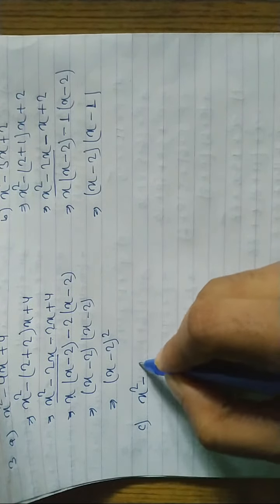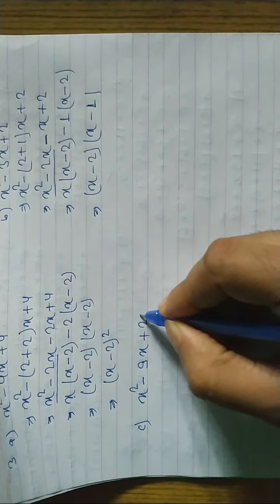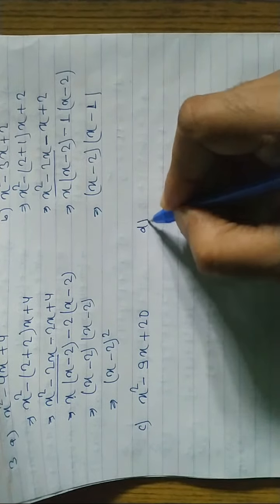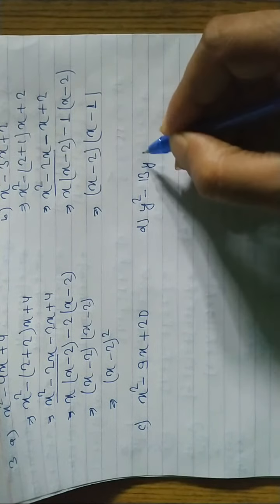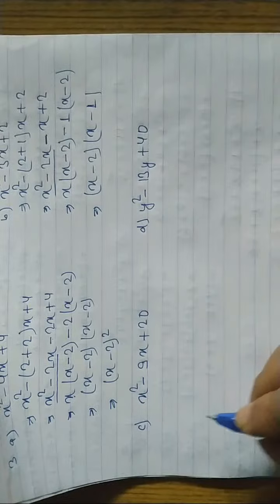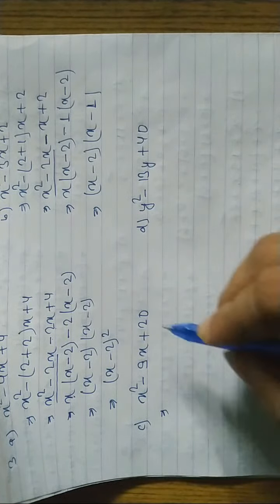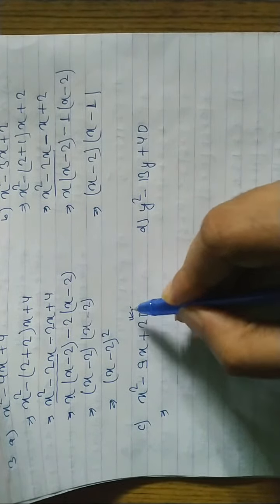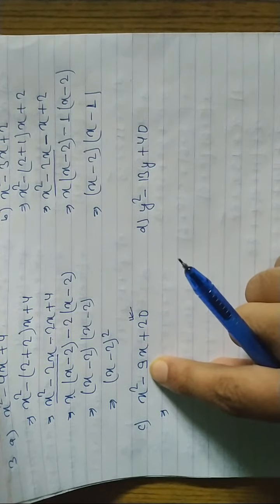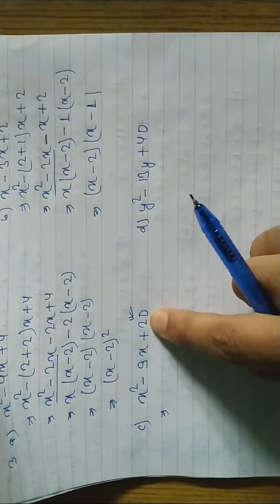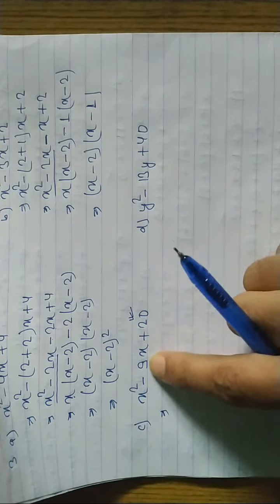x square minus 9x plus 20, and in question number D there is y square minus 13y plus 40. Now you can see we have to find that type of factors whose multiplication is 20 and addition is 9. We have to find two factors. When you multiply, we get 20, and when you add, we get 9.